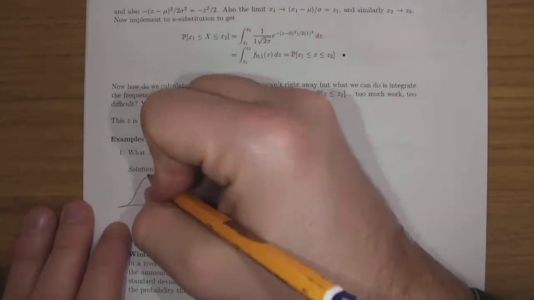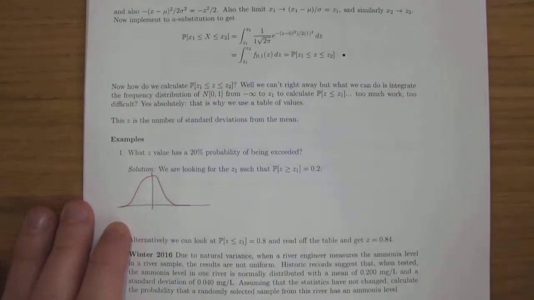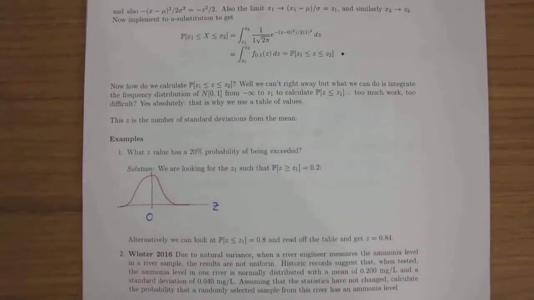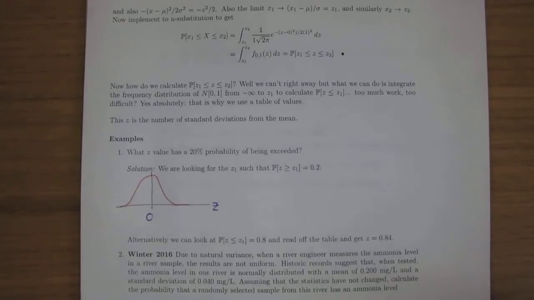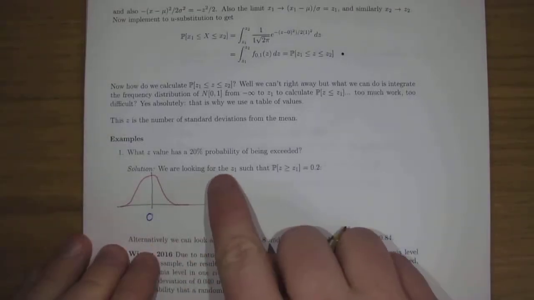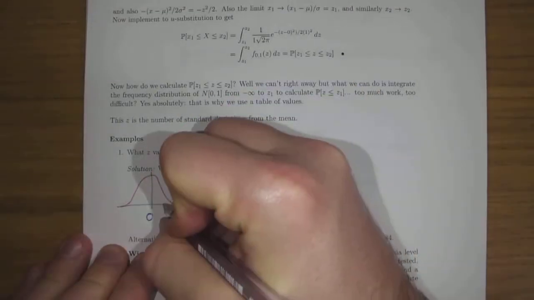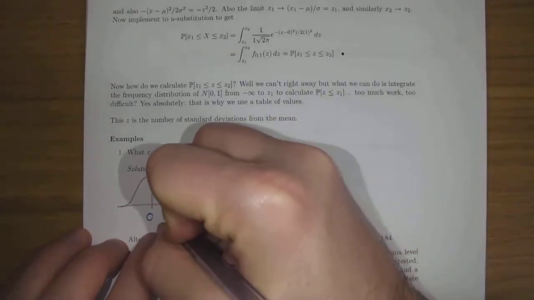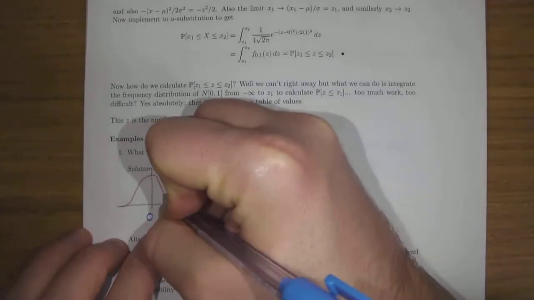Its peak is at 0. And we're looking for a z value. So this is z here. What's on the y-axis here is what's called the probability density. And we're looking for a value of z such that the probability that it's exceeded, so that you get something bigger than it, and I'm going to call it z1, is 20%.